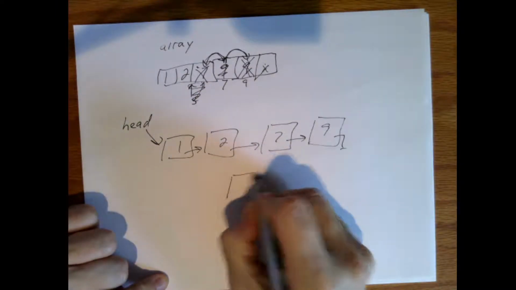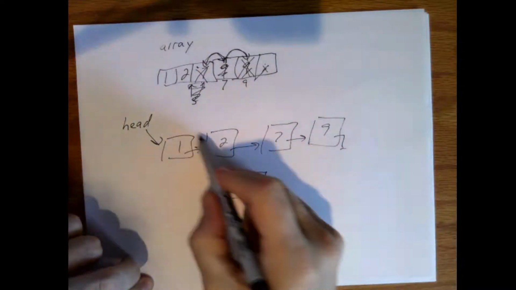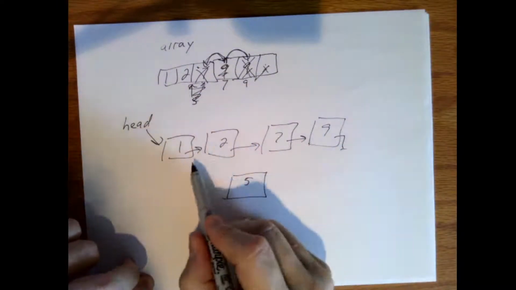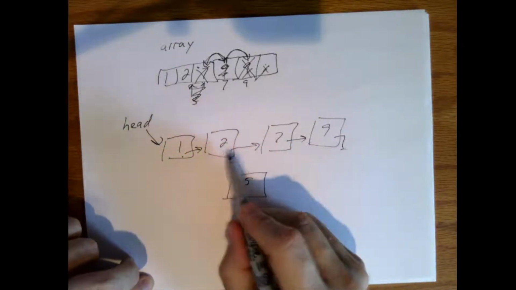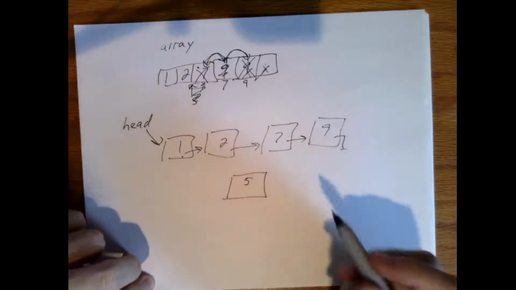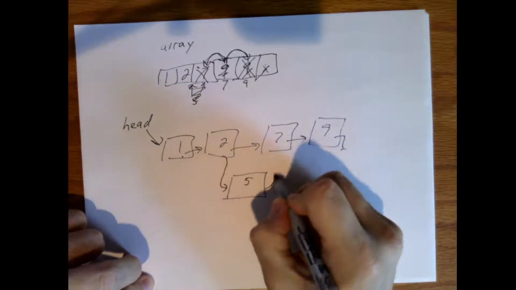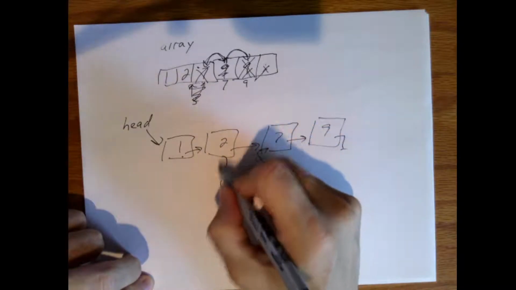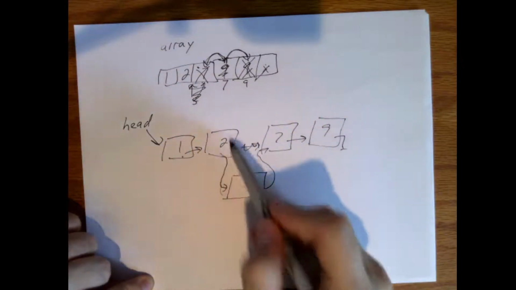So what I can do is create this node, give it the value of 5, because remember, each of these is stored in different places in memory, and I don't actually know their physical relationships. I just know that to find 2, I look at the address in 1. To find 7, I look at the address in node 2, and so forth. So then what I can do is tie this to this, not in this order because I would have just lost track of this. And by tying this to this, I break this connection. So now the order is 1, 2, 5, 7, 9.